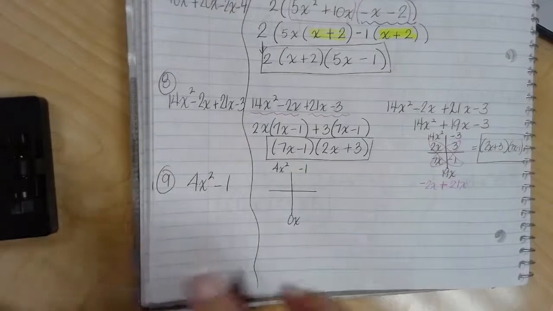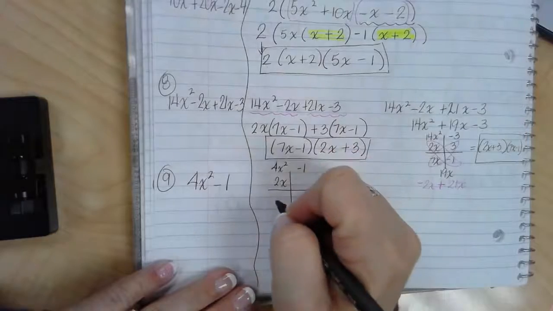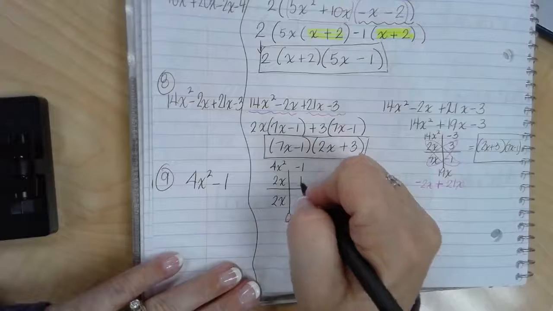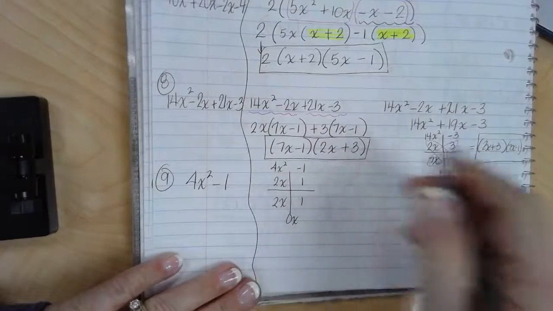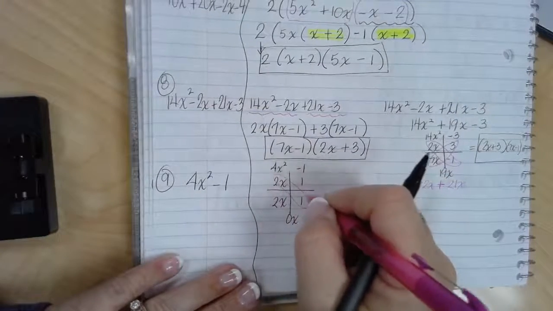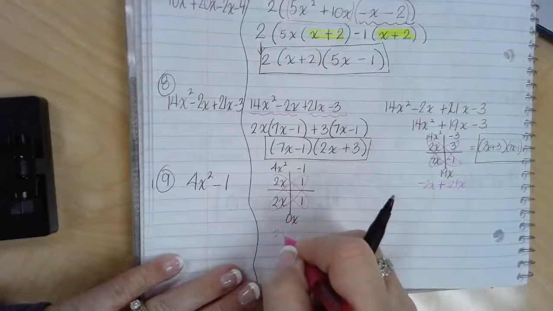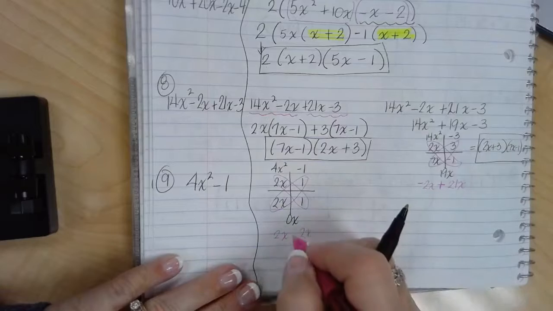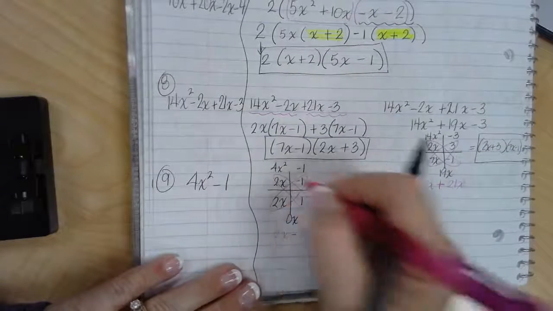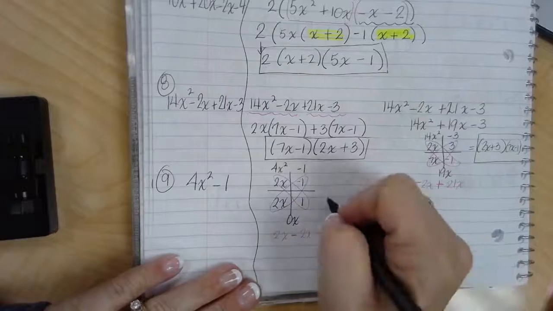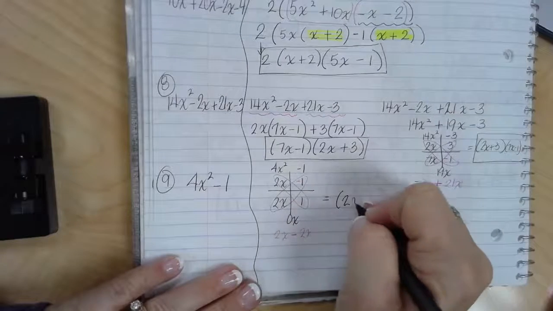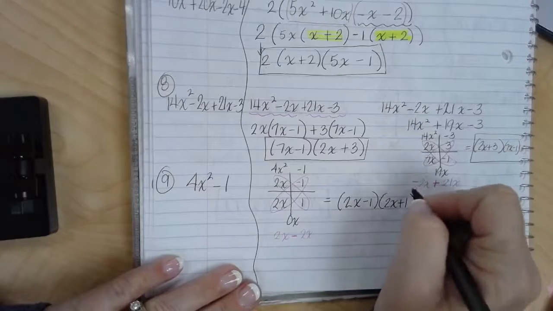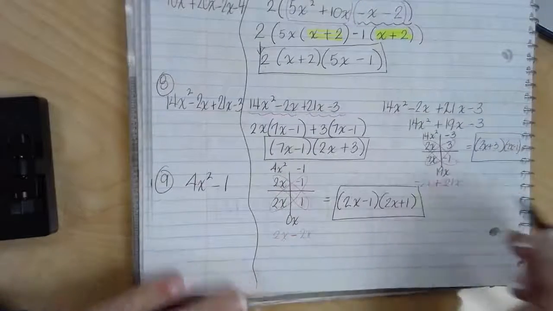So what makes 4x squared? 2x and 2x. What makes negative 1? 1 and 1, and one of them has to be a negative. So let's see how we can do that. And we get 2x and 2x. Remember, I want 0. How do I get 0? By making one of them a negative. So in factored form, this would be 2x minus 1 times 2x plus 1. And that would be the factored form of that.